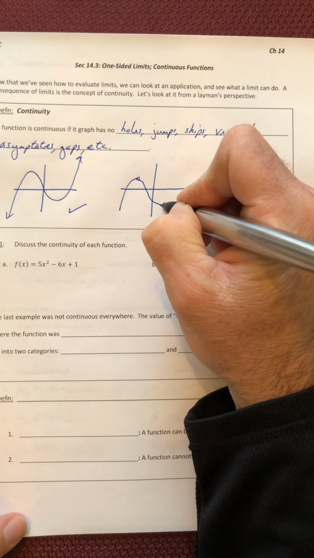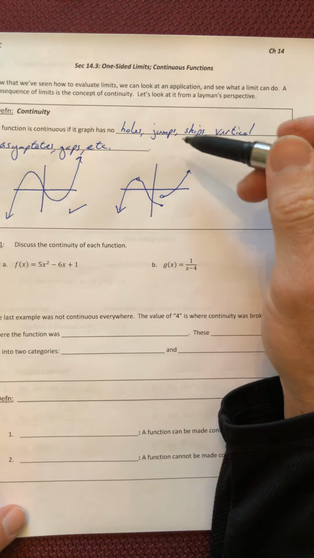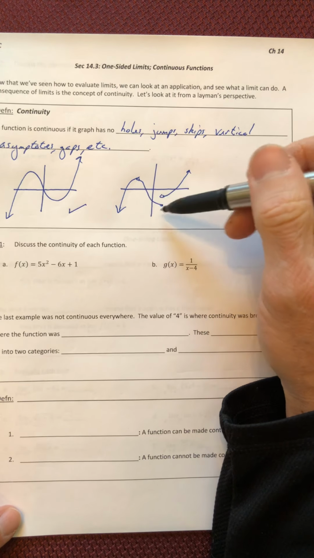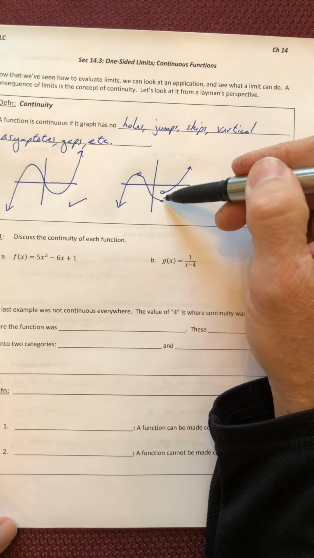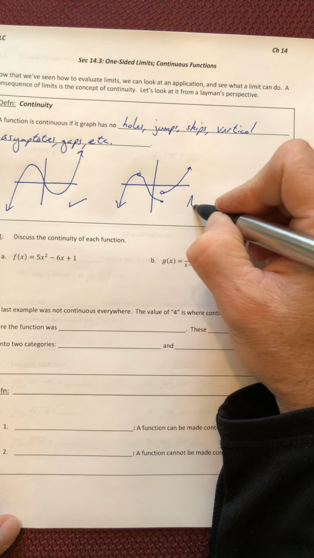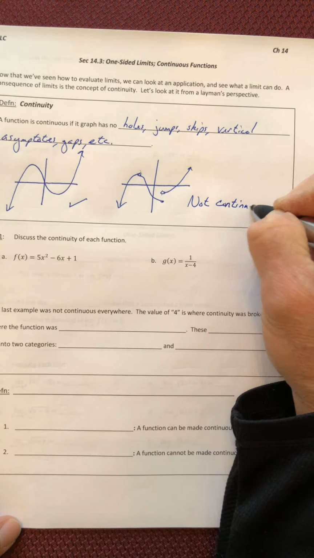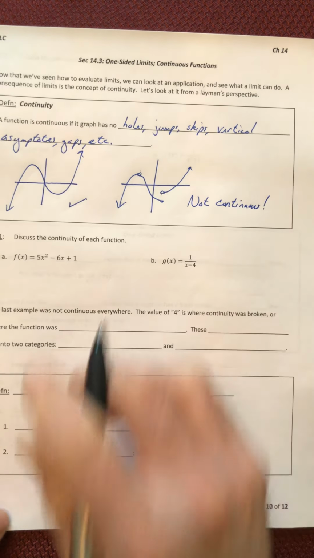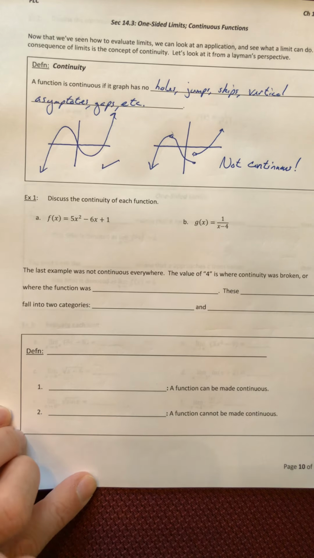And then if you add one like this, that is definitely not continuous, because if you saw how I drew it, I had to lift my pencil up. I have a hole here, I've got a big old gap, so that would be not continuous. So that's the difference between continuous and one that isn't.